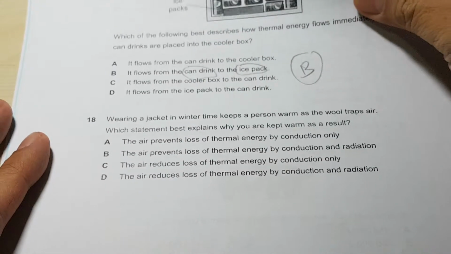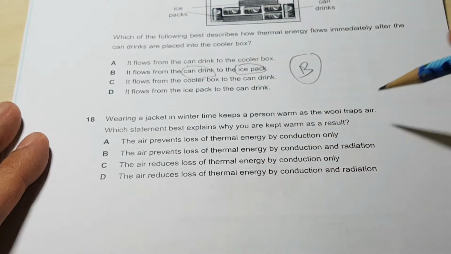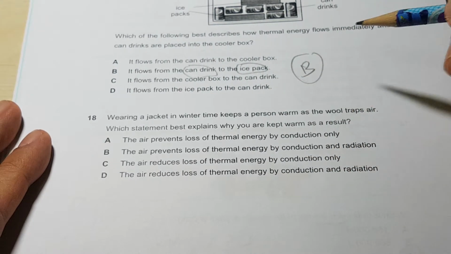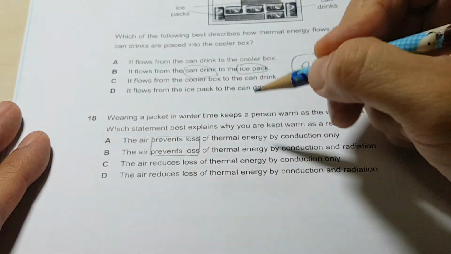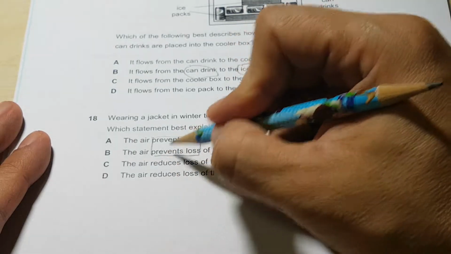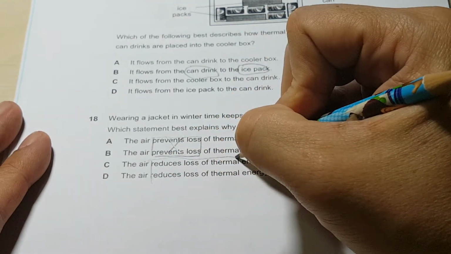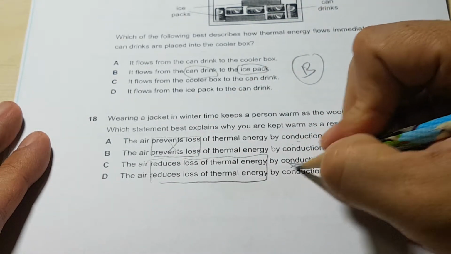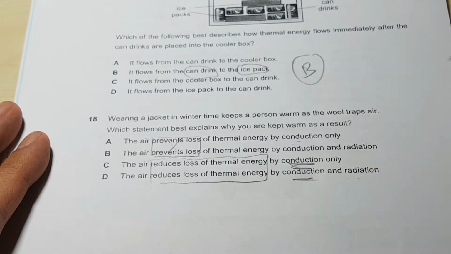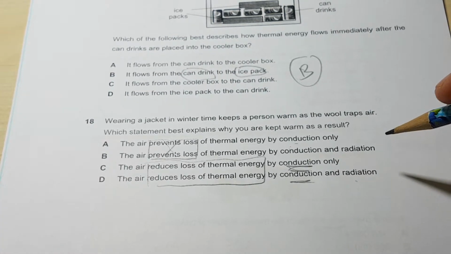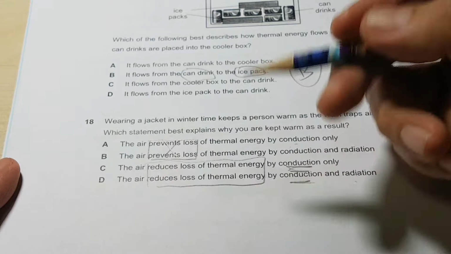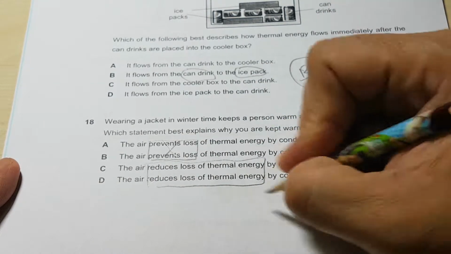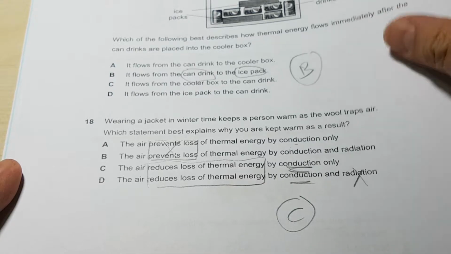Okay. So question 18. Wearing a jacket keeps a person warm as wool traps air. Which statement best describes why you're kept warm? When wool traps air, can the air actually prevent anything? No, it only reduces. So this one cannot. Reduces loss of thermal energy by what? Conduction. Does air reduce radiation? No, radiation is only affected by what? The texture, the color, the surface area, and the actual temperature. Remember, it has nothing to do with the material. It doesn't care. Alright, so this one, radiation is not. So answer is C. Okay.